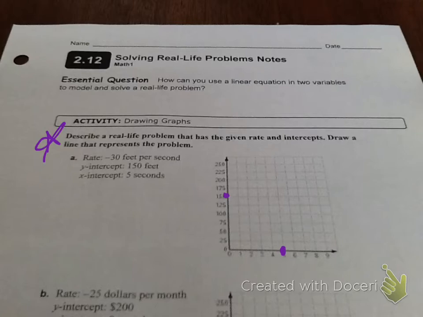The y-intercept is always wherever we're starting. So I would start there. The x-intercept is kind of where we end up.